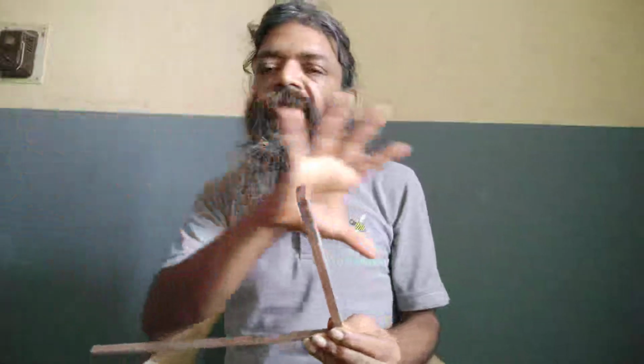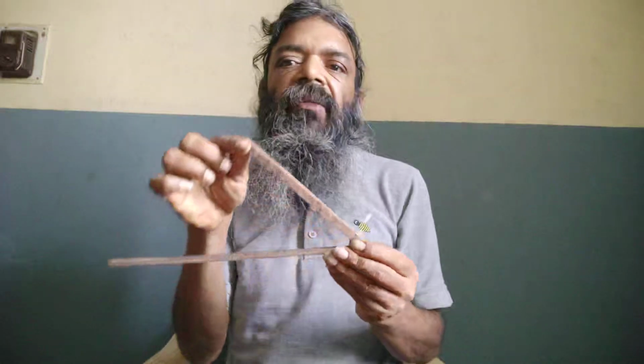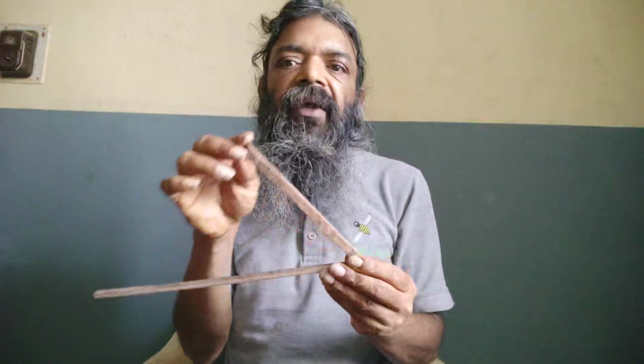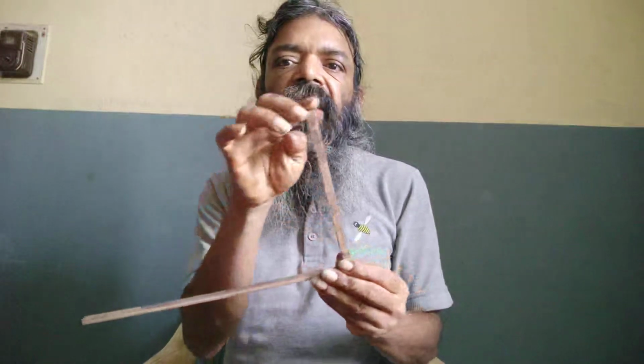Whatever comes in this arena is called a magnetic field. Similarly, if I have an algebraic vector changing from here to here, whatever comes in this arena is called a vector field.